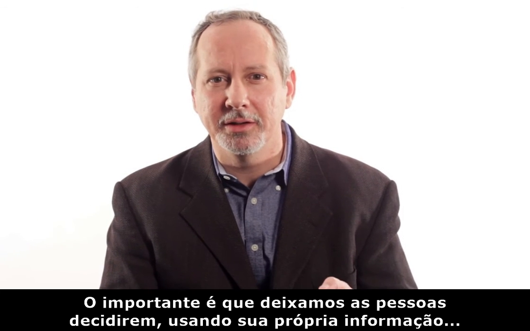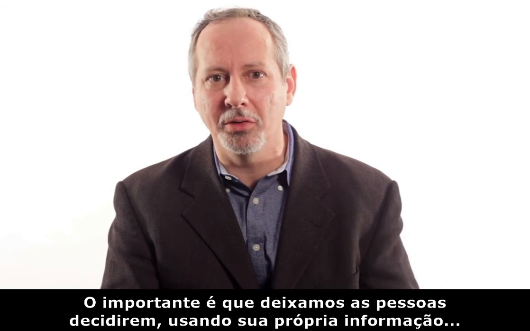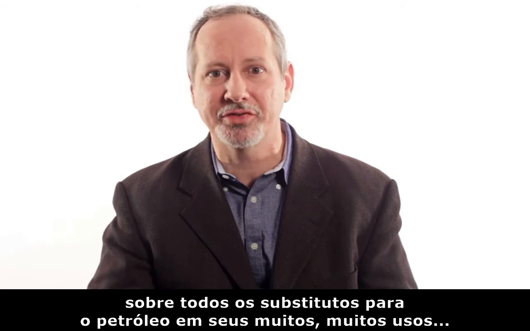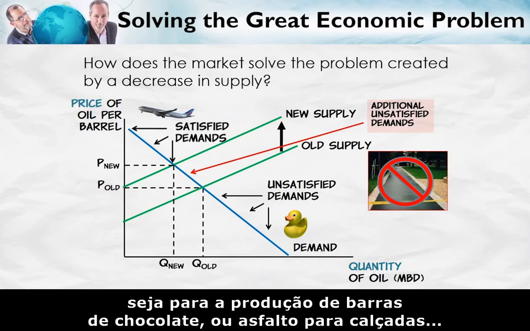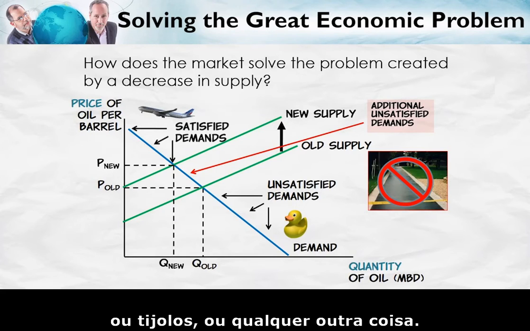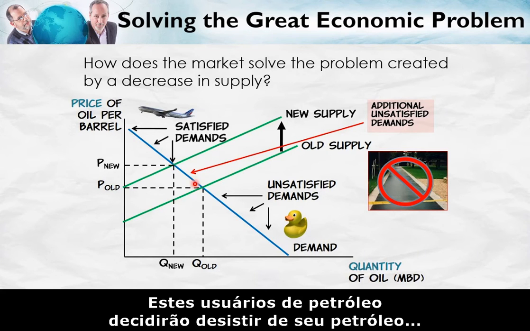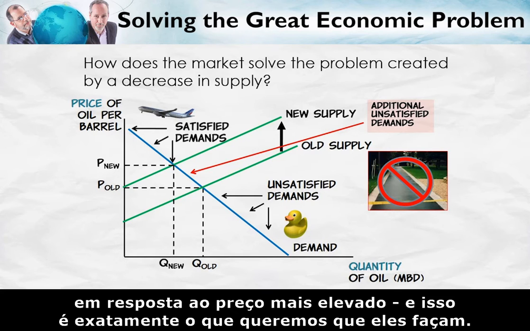The key is we let people decide using their own information about all of the substitutes for oil in their many, many uses, whether it's producing candy bars or asphalt for driveways or bricks or whatever. These users of oil will decide to give up their oil in response to the higher price.